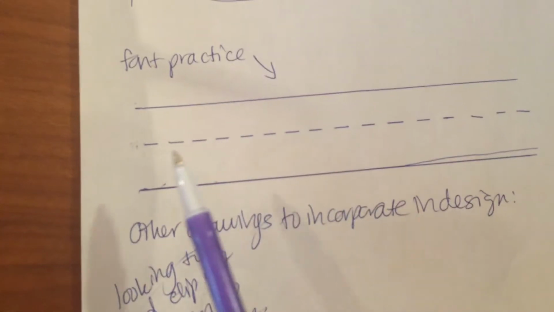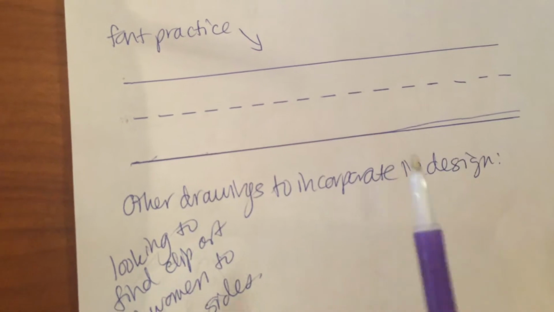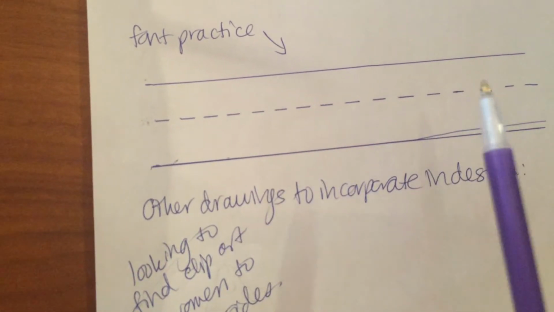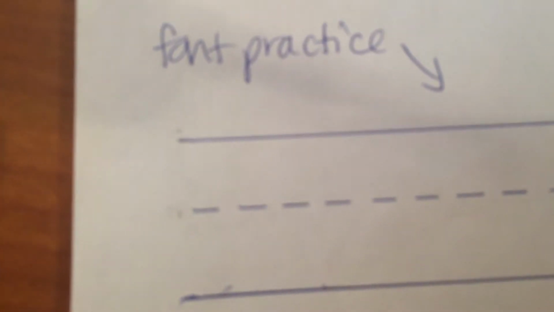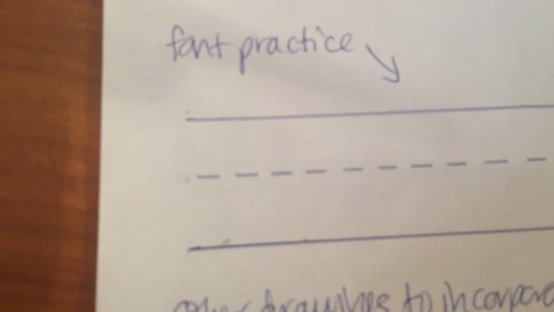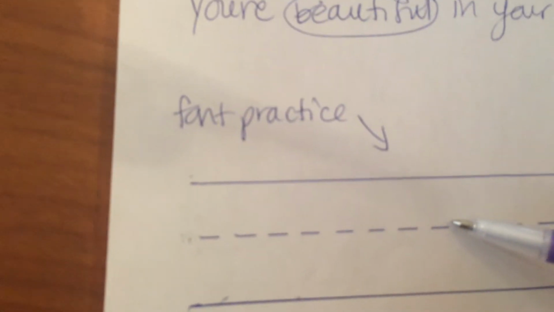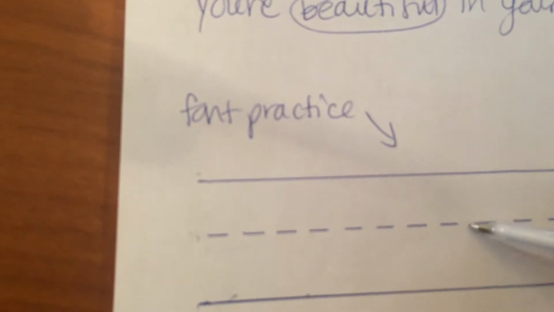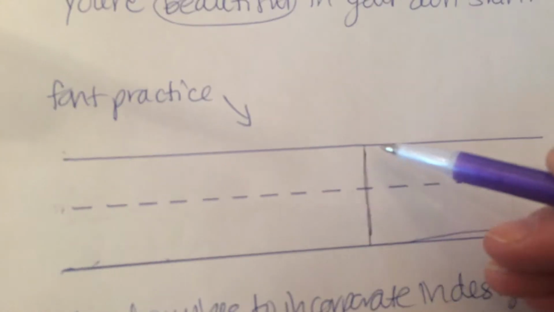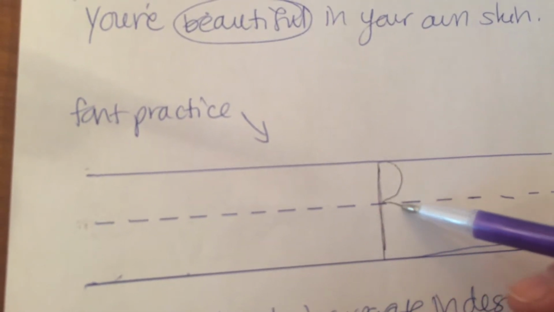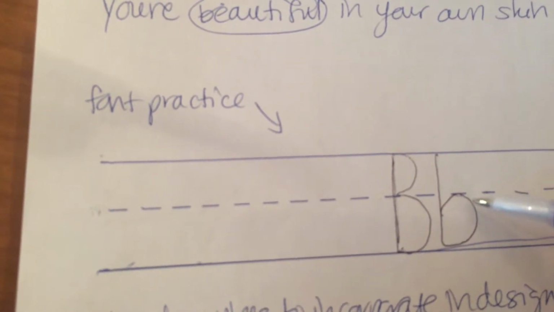I drew my guidelines using a ruler. Notice the top line's straight. The bottom line's almost straight. I had to straighten it because my ruler moved. And then the center is the dotted line for the guidelines. When I'm looking at the font book or a font I find online, I'm going to keep in mind where everything is falling. A lot of times with a font, the center line is where the middle of a letter will fall. For instance, a B, and I'm not doing an actual font here, I'm just going to do a sketch. A B, the middle part would fall right in the middle. The top of the lowercase would fall right in the middle.